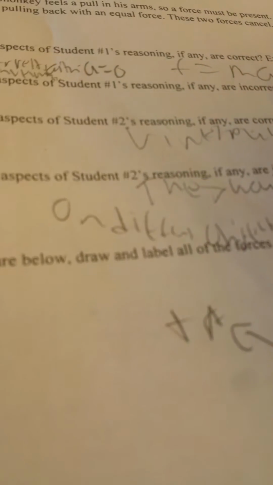Okay, so each one of those would have a tension. I'll call this one T sub B, and I call this one T sub A. Those are different sized forces. Okay. Those are the only three forces acting on the little monkey.